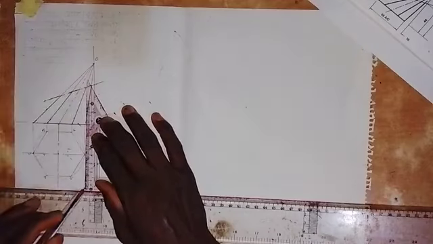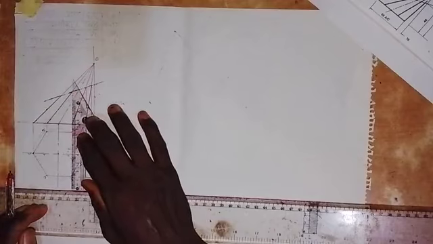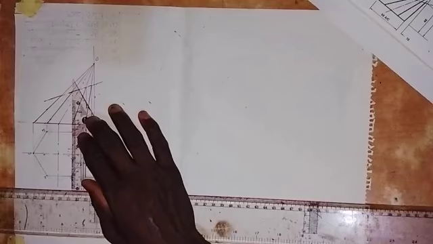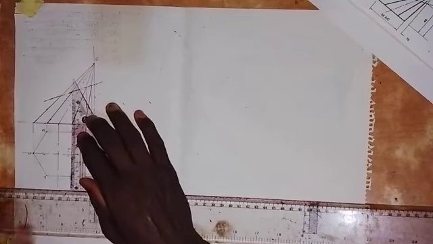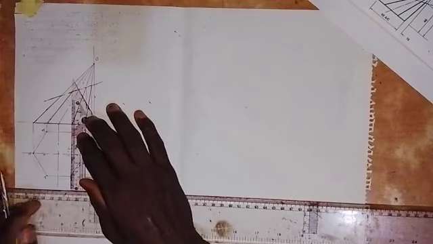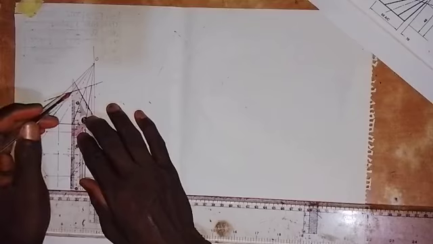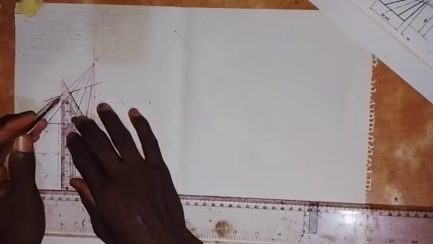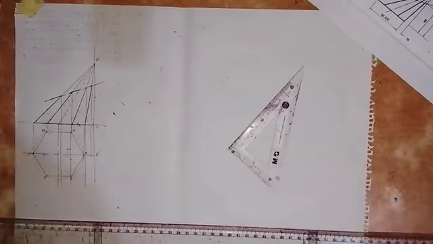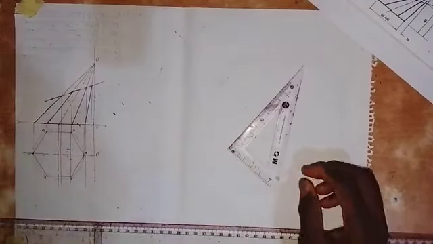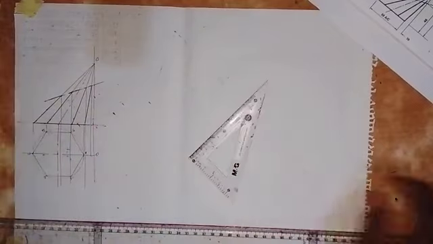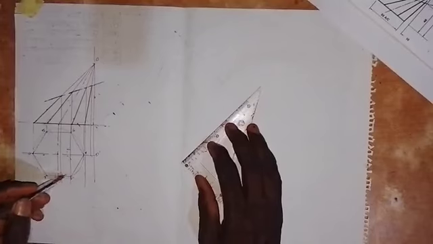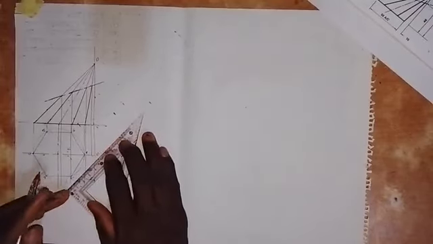So draw a vertical line down, and then we come to this point here. This is for 3,5. So draw a vertical line down here, and then we come to this point here. This is for 4. So draw a vertical line down. So we have this. Okay, so what we are to do next is that we are going to connect each of these points with the apex of the pyramid.